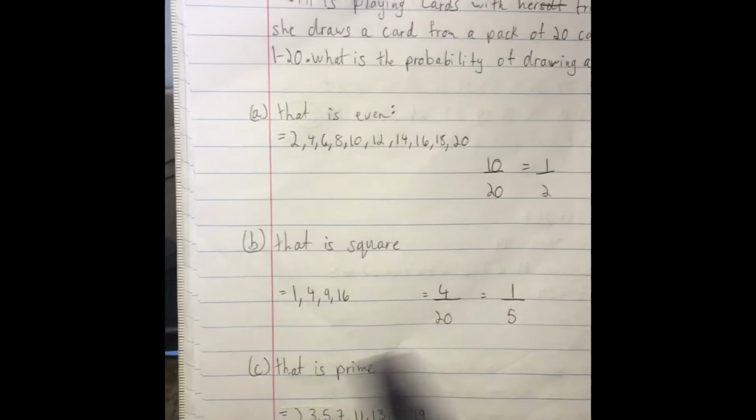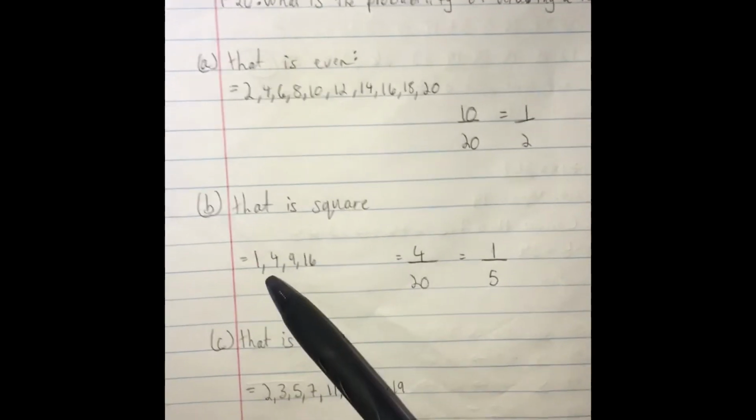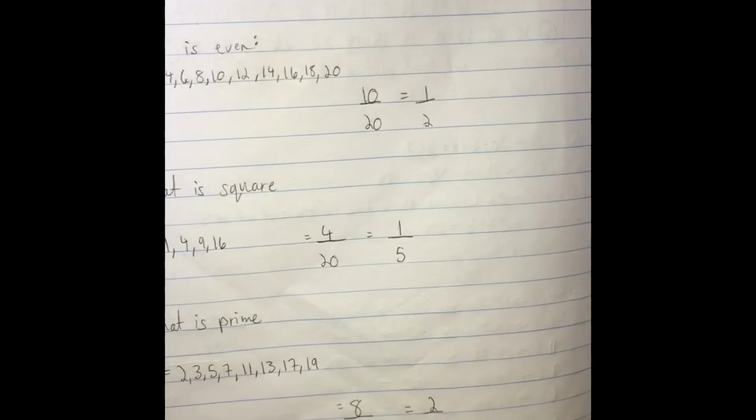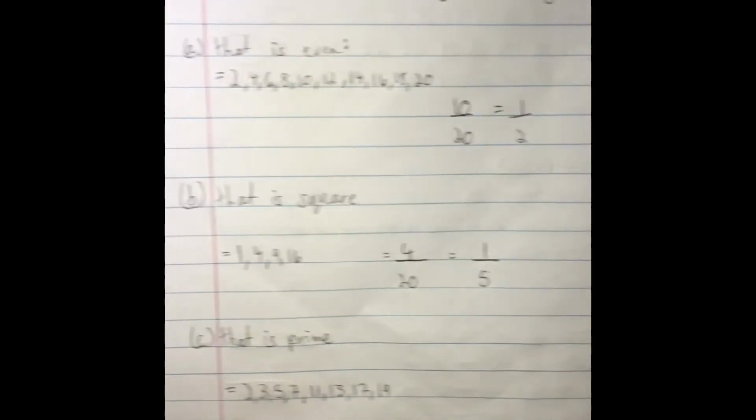So I listed out all the squares, which is 1, 4, 9, and 16. Those four, the probability of taking out a square out of 20 is 4 out of 20. When you later reduce, you get 1 over 5.